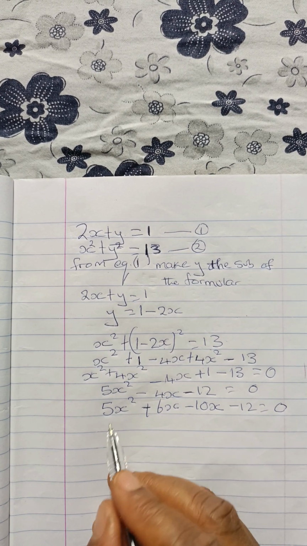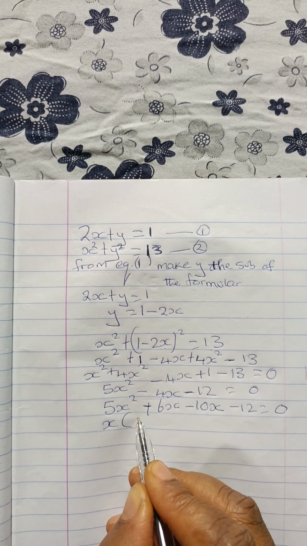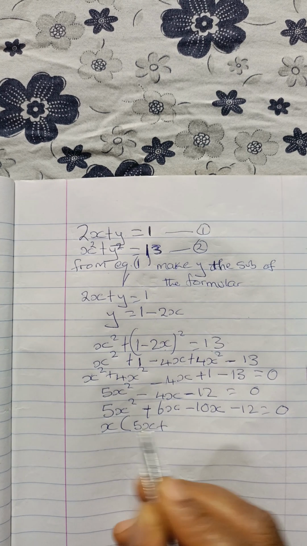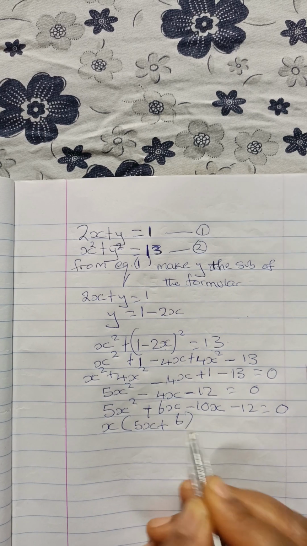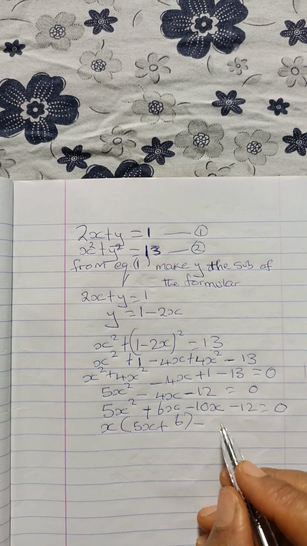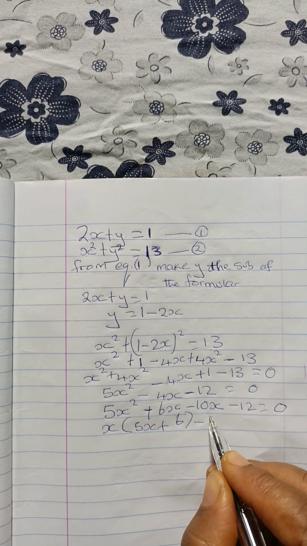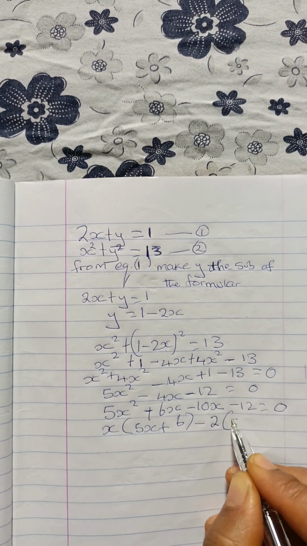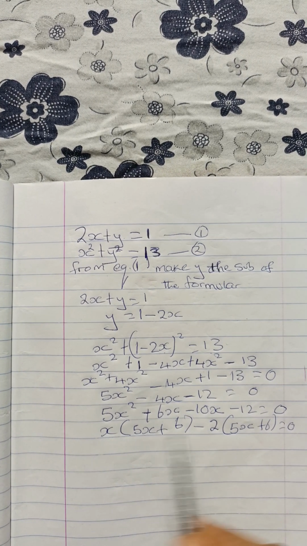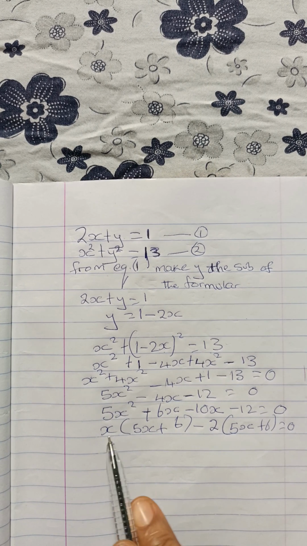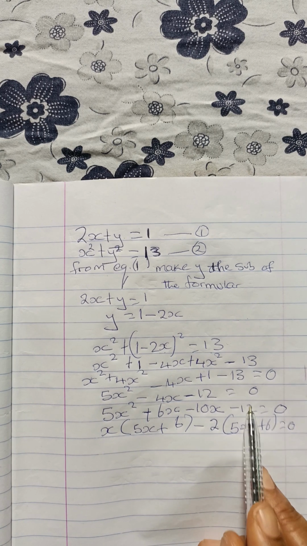So now let's put them into brackets. This is what I mean. It will be 5x plus 6, and x minus 2, since minus 2 times 5x is minus 10x, and this times this gives the 6x.